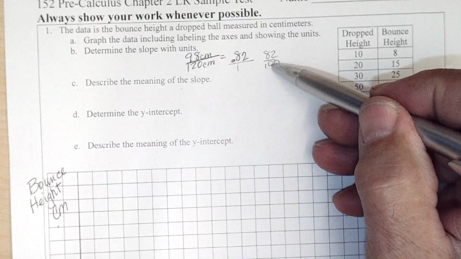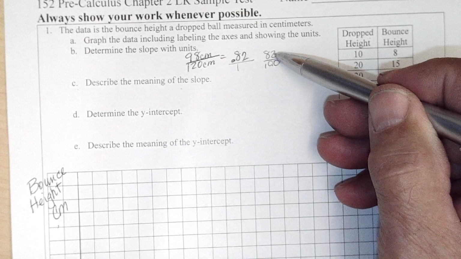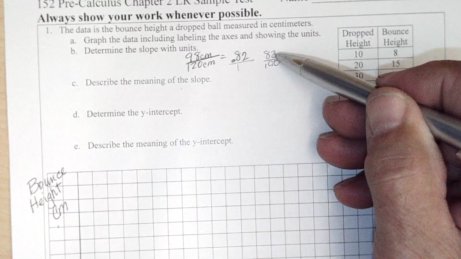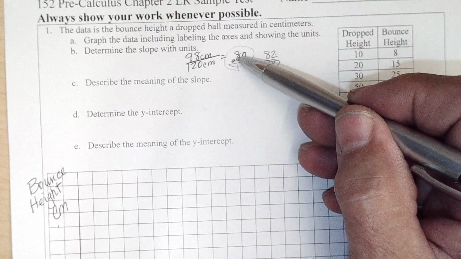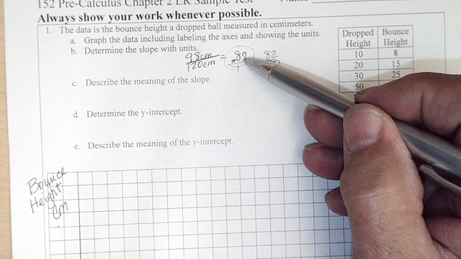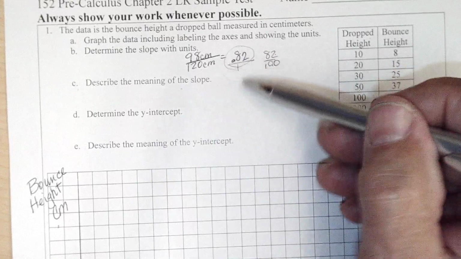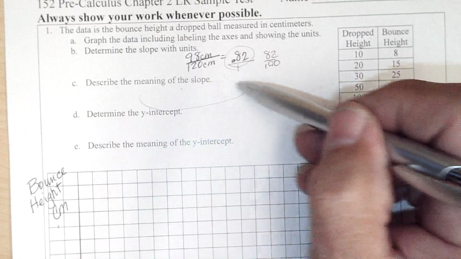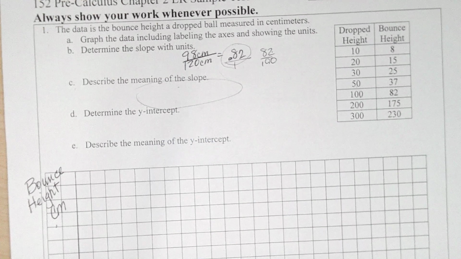For every 100 centimeters higher I drop it from, it bounces 82 centimeters higher. Or you could say the bounce is 82% of how high you drop it from. That's another interpretation. There's several ways you could write the interpretation. I'm hoping you pick one that makes the most sense to you.